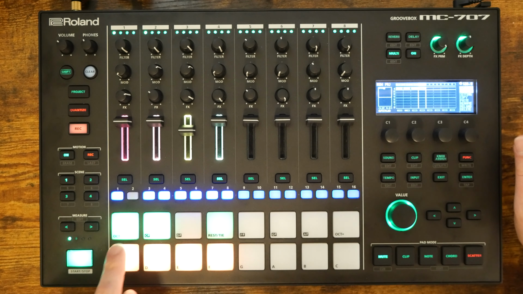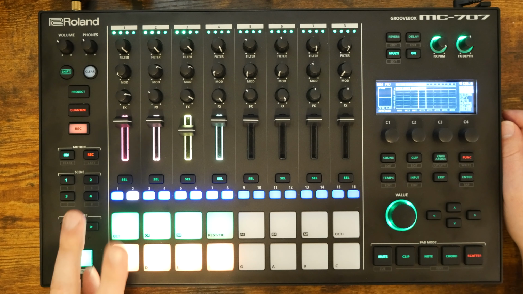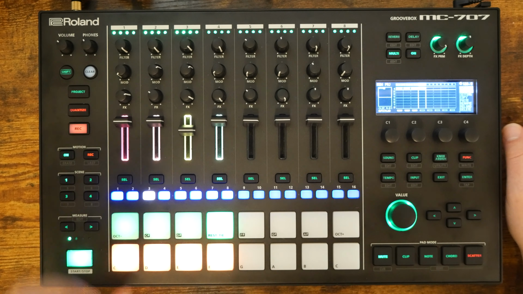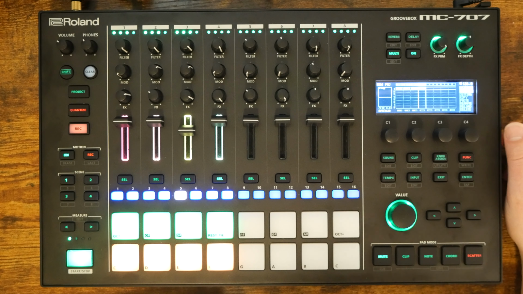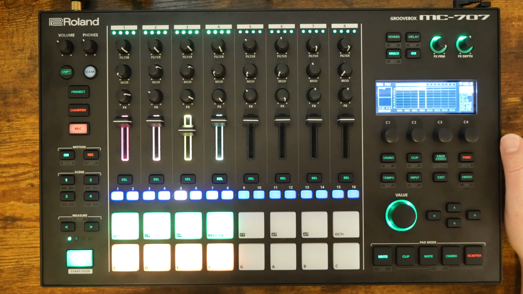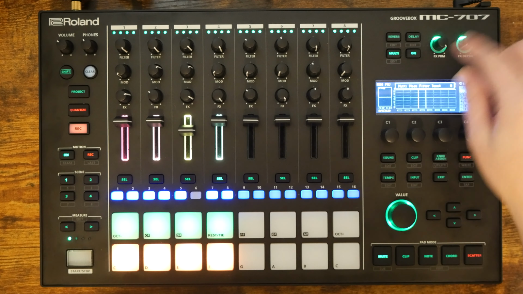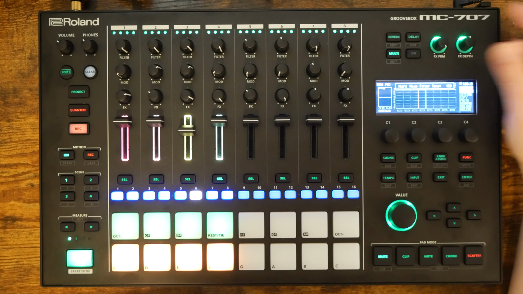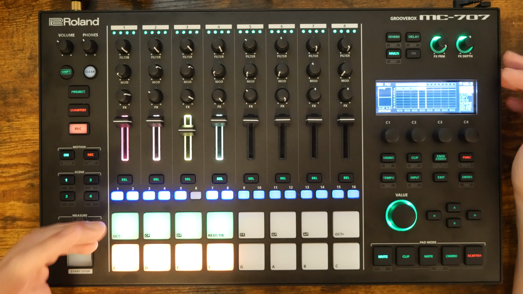Now it's gonna move to scene 2 in a second. Here we go. Here comes our break. Here comes scene 5. There we go, and a little bit of fun with the master effects there. So there you go. That's the basics of tracks, clips, and scenes.